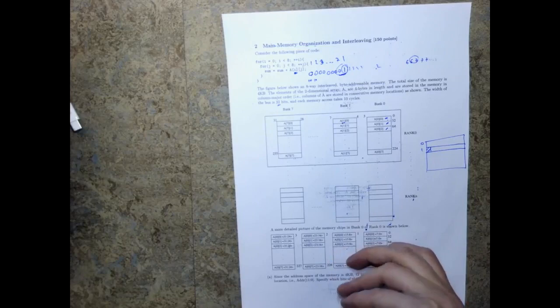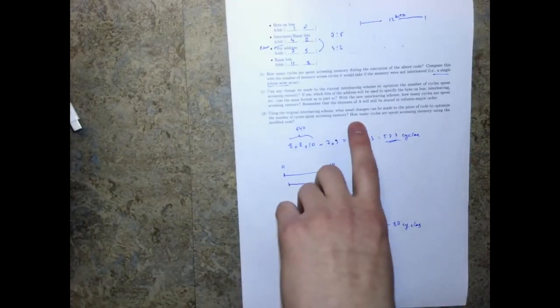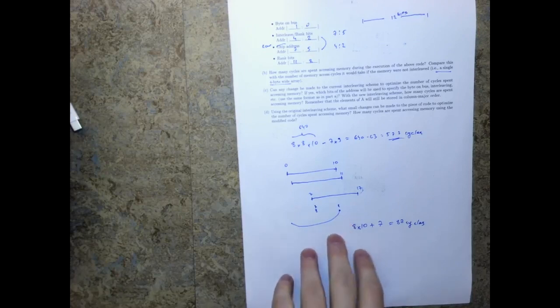And then it will be exactly the same as changing the interleaving scheme, and we will achieve the same performance. So here the answer to how many cycles are spent accessing the memory will be the same, 87 cycles again, right? Okay. Any questions about this? Everyone's happy with the solution?